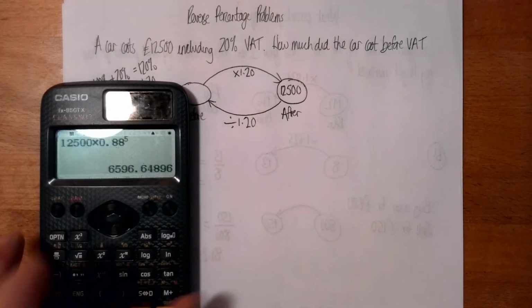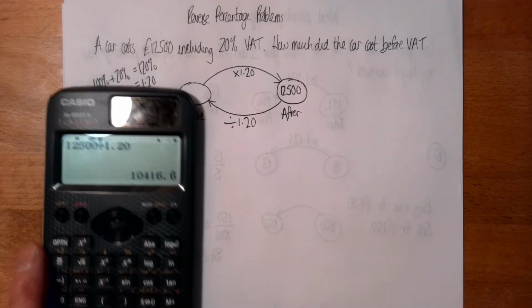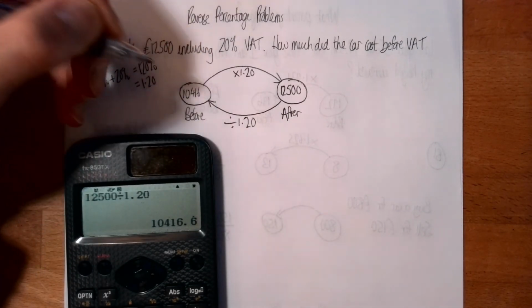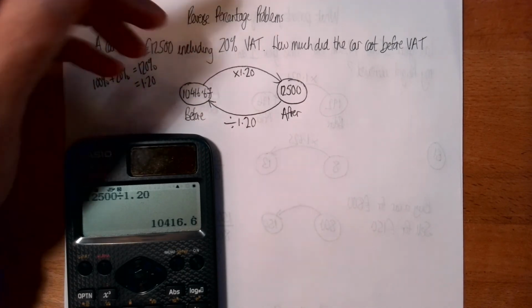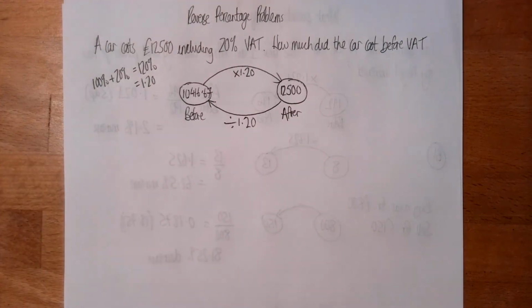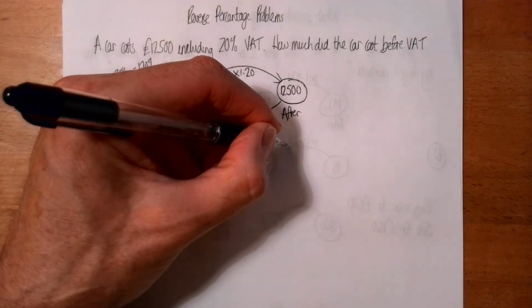So on my calculator, I just do 12,500 divided by 1.2 or 1.20. And that gives me £10,416.0.6 recurring, so that's 0.66666, which I rounded to 2 decimal places, is 67p. So those are reverse percentage problems, and they are really hard to spot. So see if you can work out the answer to D1 and D3.